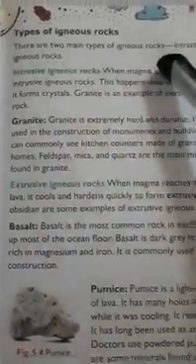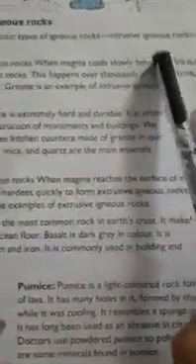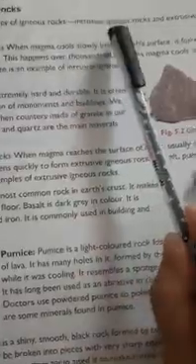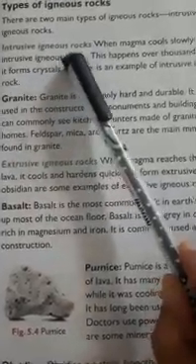Now we will see the types of igneous rocks. There are 2 main types of igneous rocks: intrusive igneous rocks and extrusive igneous rocks. These 2 are the types of igneous rocks. So let's see first intrusive igneous rocks.